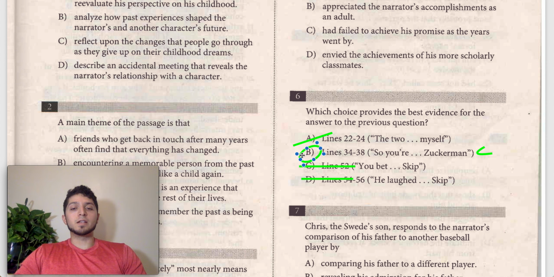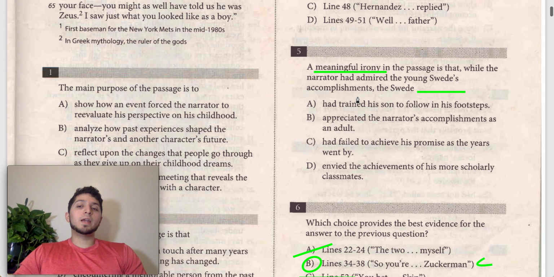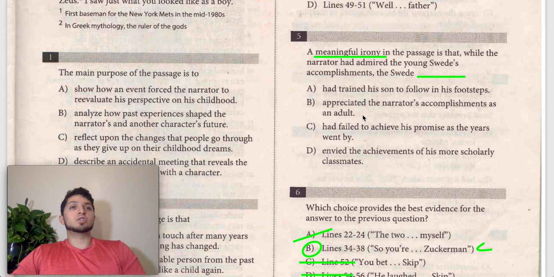I think it makes sense, right? I think it makes sense to say that this right here is a meaningful irony. Whereas the narrator admired the young Swede's accomplishment, here we see the Swede recognizing the narrator for who he is and recognizing him as the author of these books which he really enjoys.